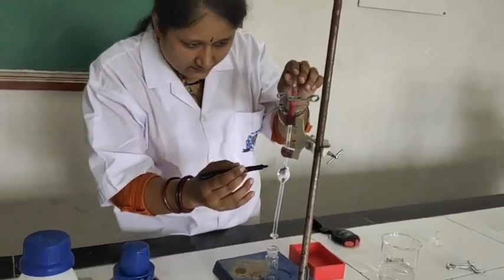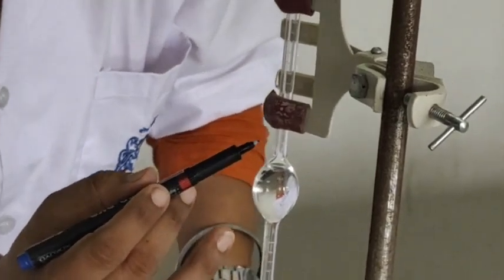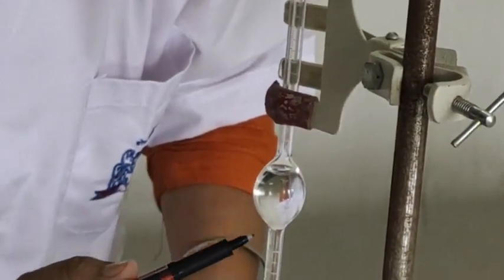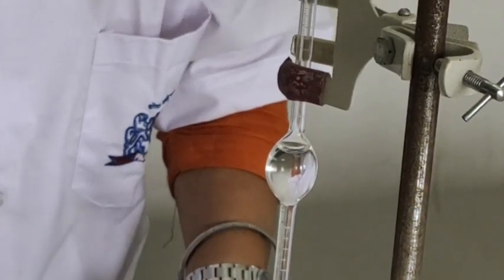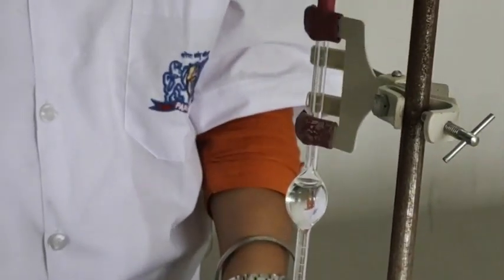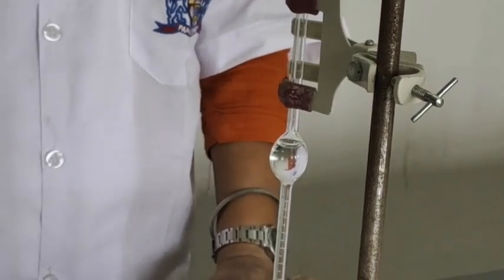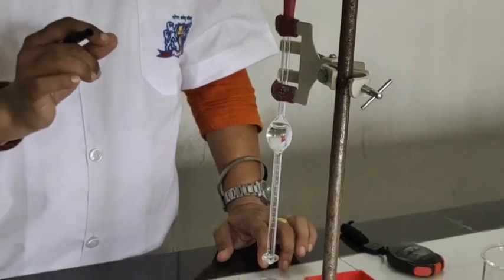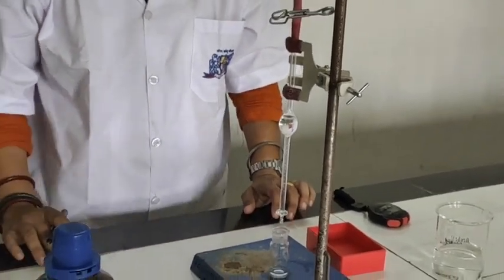After taking the liquid, start the flow when the water flows down from mark A up to mark B. Per minute, 15 to 20 drops of water should flow down.